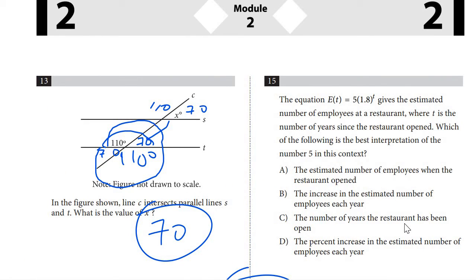We have an exponential equation with an initial value of 5 and a growth factor of 1.8. Which of the following is the best interpretation of the number 5? Oh, see, I didn't even read the answers, and I already know the answer. So 5 in an exponential equation, the first number, is always the initial amount. So we are looking for an initial amount, and there it is already, right? The employees when the restaurant opened.